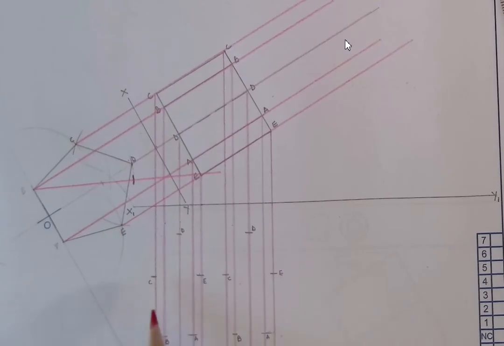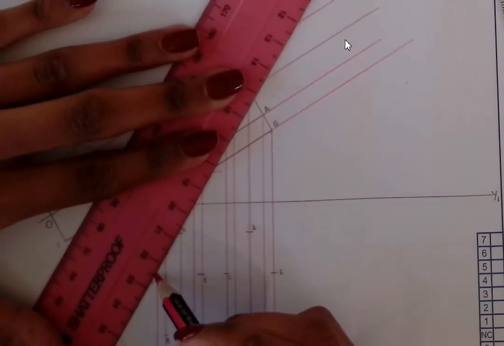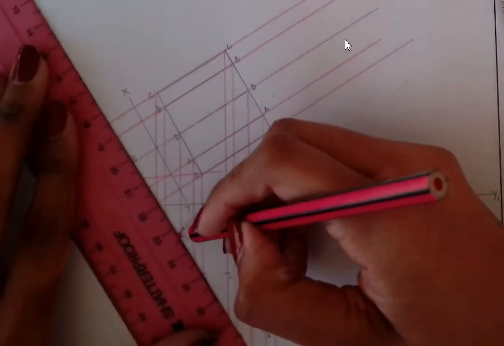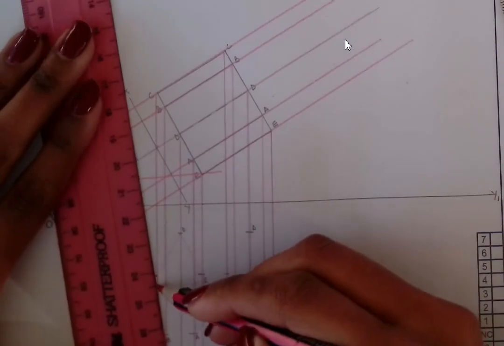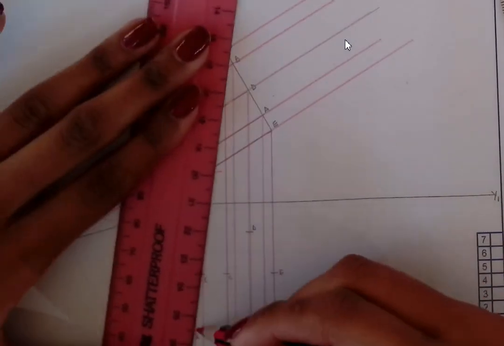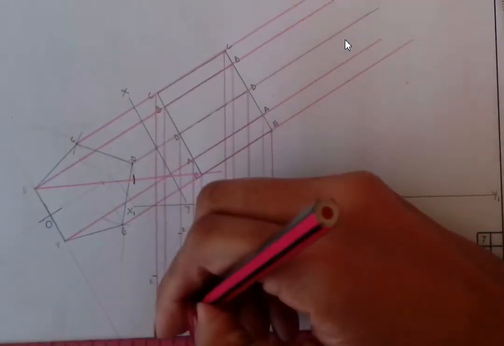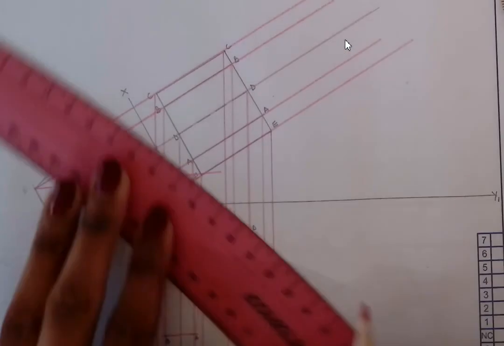We're going to join our A, B, C, D, E, and then A, and then we do the same here, A, B, C, D, E. So we join using a construction line, just so you get an idea of what your top view might look like. Use a construction line. And remember, this pink color, it's a construction line.